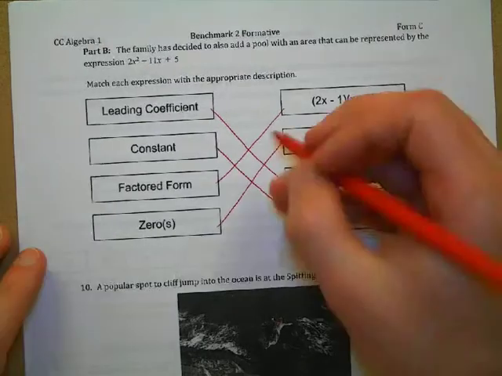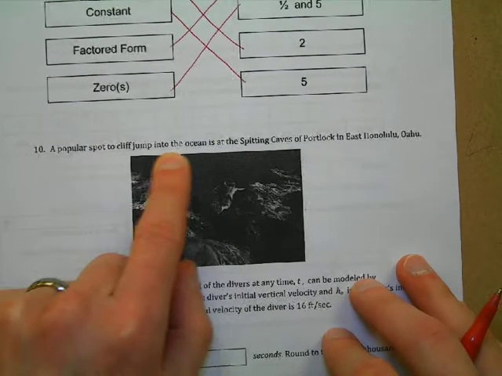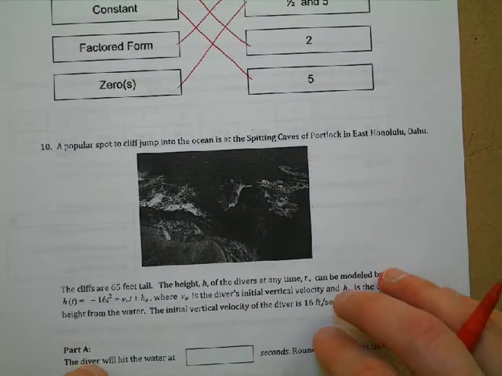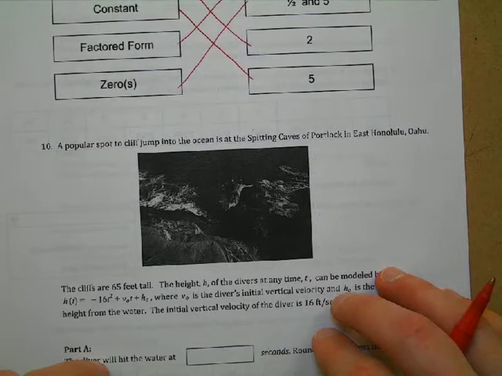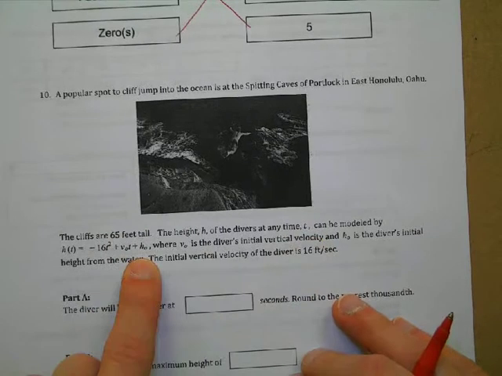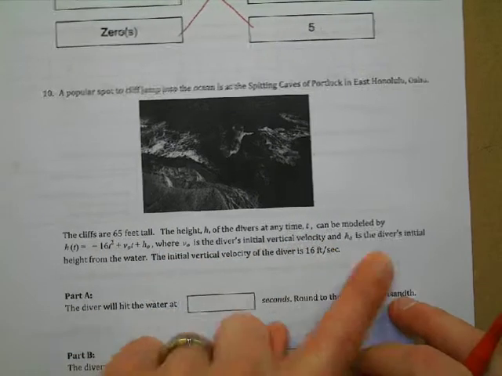Pretty pattern. All right, number 10, a popular spot to cliff jump into the ocean is at the Spitting Caves of Portlock in East Honolulu, Oahu, okay? Anyway, the cliffs are 65 feet tall. The height h of the divers at any time t can be modeled by this, where v sub 0 is the diver's initial vertical velocity, and h sub 0 is the diver's initial height from the water. The initial vertical velocity of the diver is 16 feet per second.